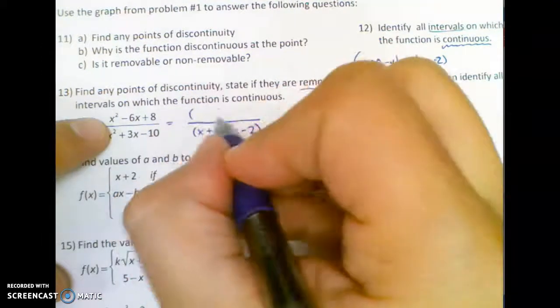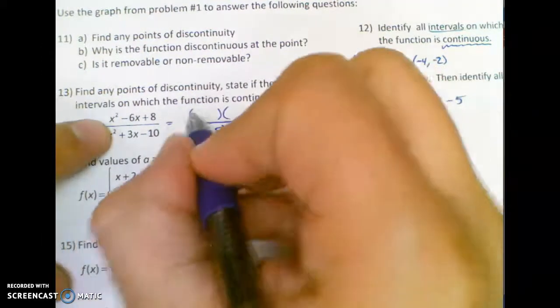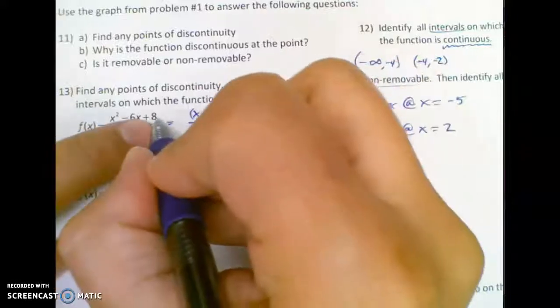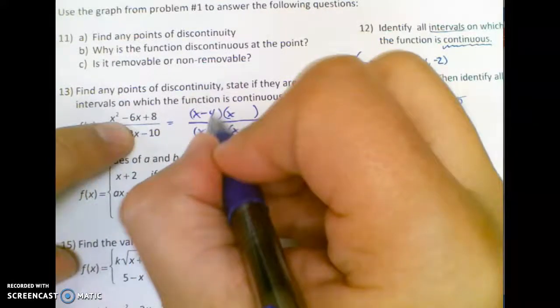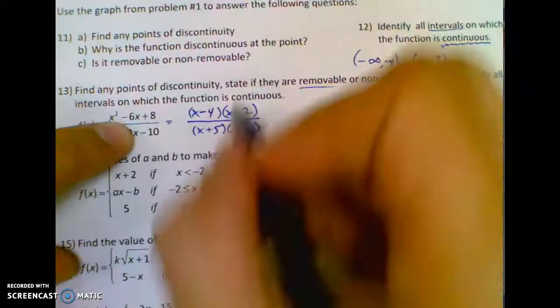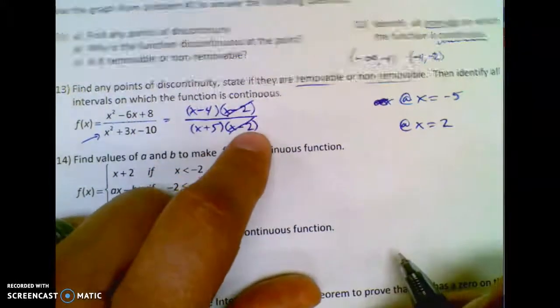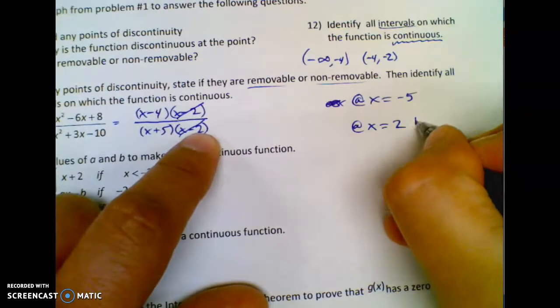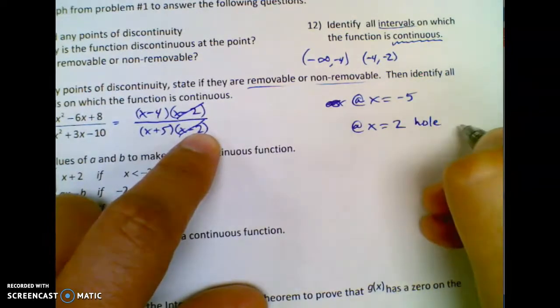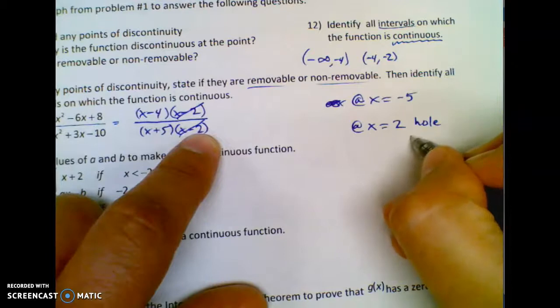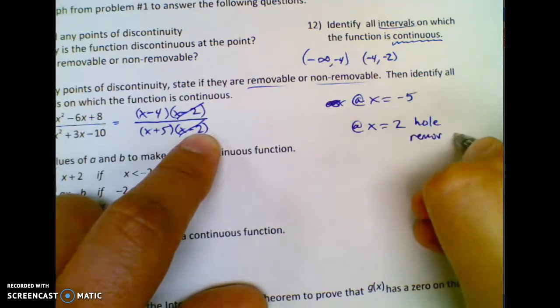So let's factor the top and see if any of these cancel. So two numbers that multiply to make 8 but add to be negative 6. That's minus 4 and minus 2. So that tells me, since it was removed from the equation, this is a hole and it's a removable discontinuity.